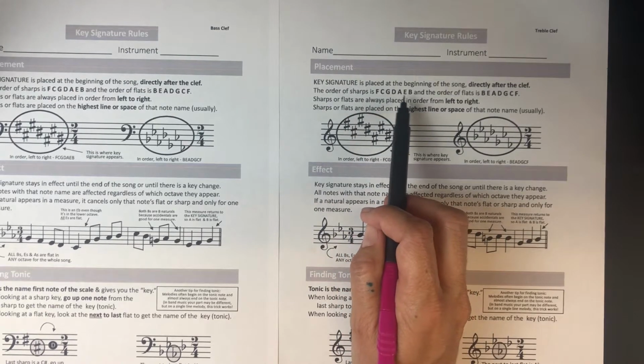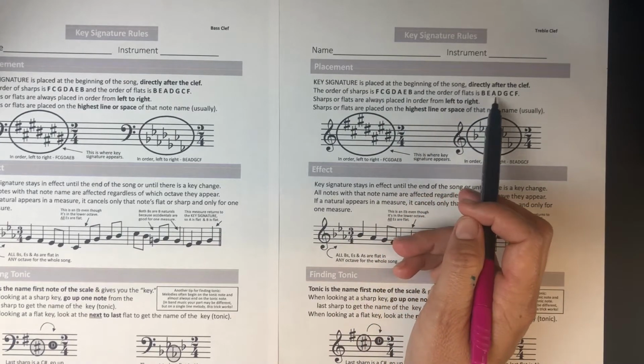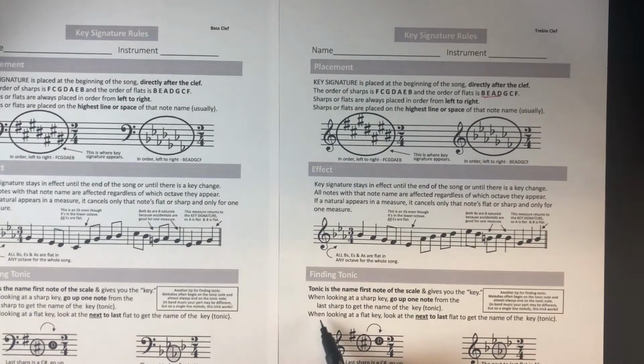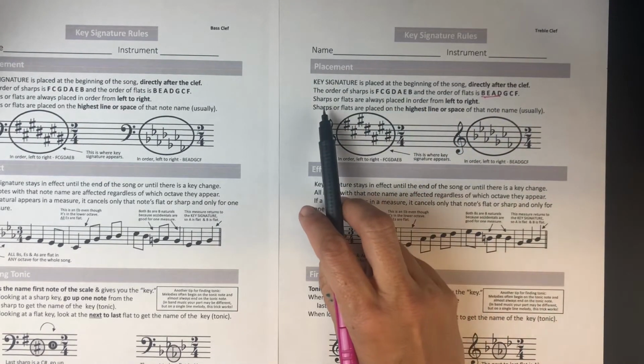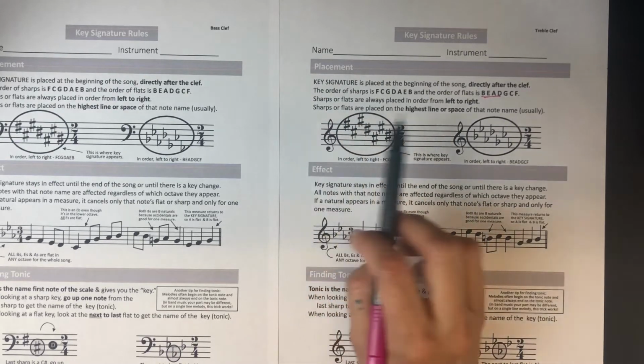We talked about it last lesson. Fat cats go down alleys eating birds. And the order of flats is B, E, A, D, G, C, F, bead, and then greatest common factor. So fat cats go down alleys eating birds, and bead, greatest common factor. Sharps or flats are always placed in order from left to right.